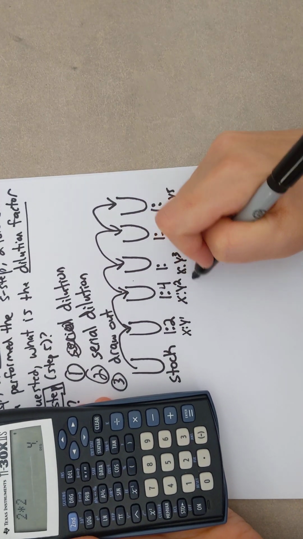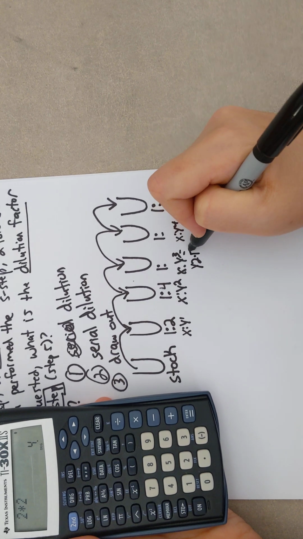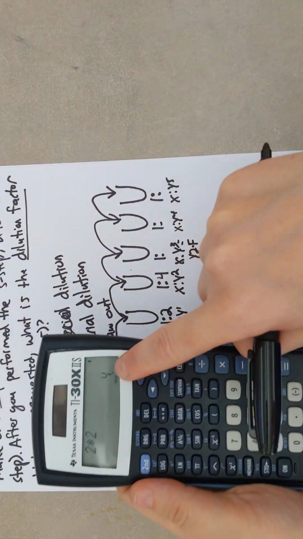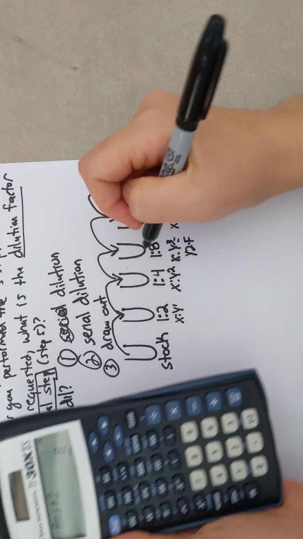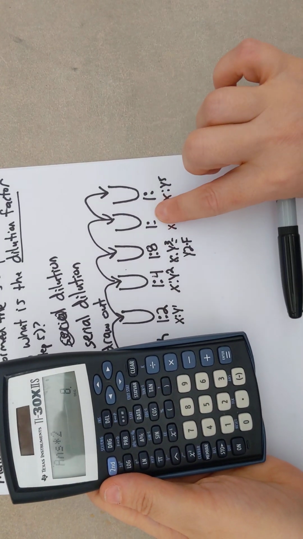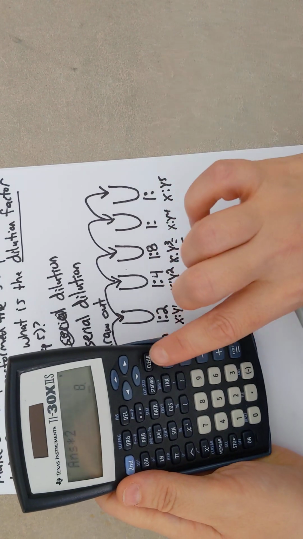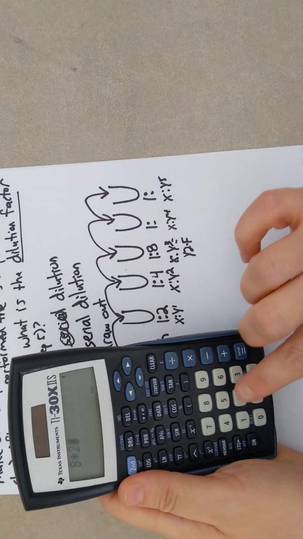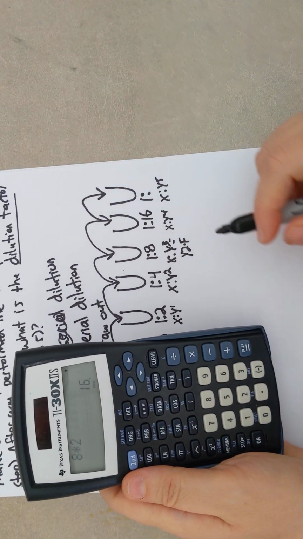Now to get y3, I take y2 and multiply it by the fold. So I take that 4 and multiply it by 2, so that's now 1 in 8. To get y4, I will take y3, which is the 8, and multiply it by the fold, which is 2, so that gives me 16.